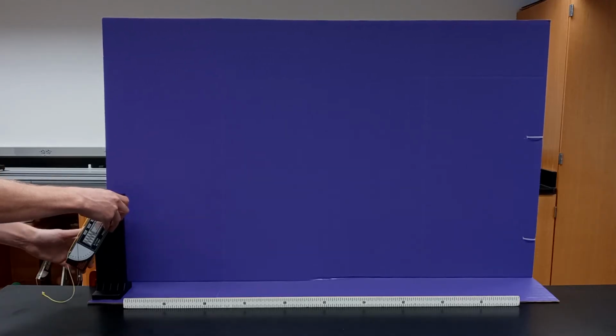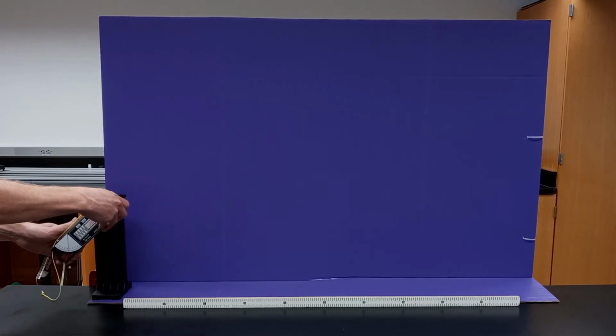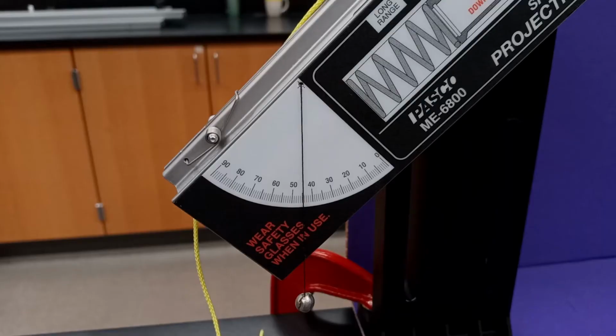A weighted string on a scale allows us to measure the angle of our initial launch. We'll begin with an angle of 45 degrees.